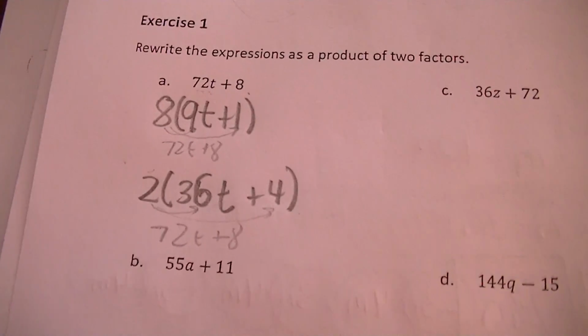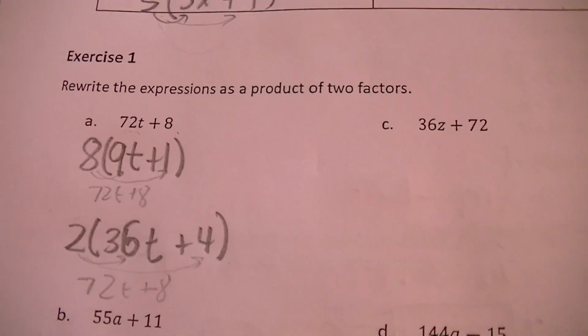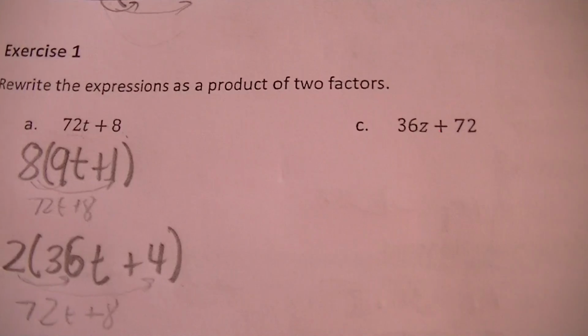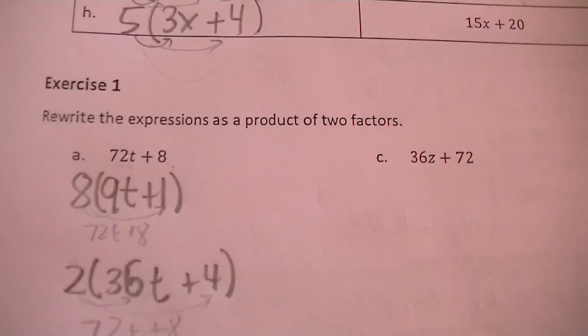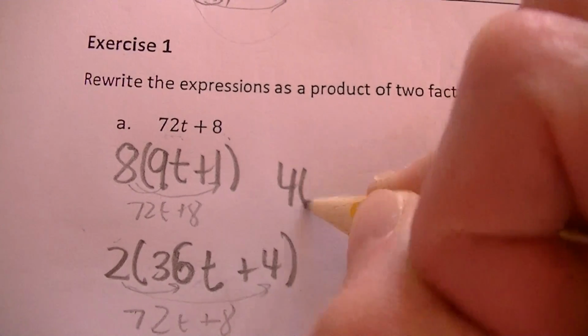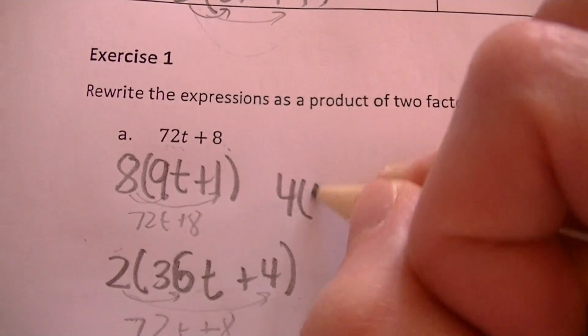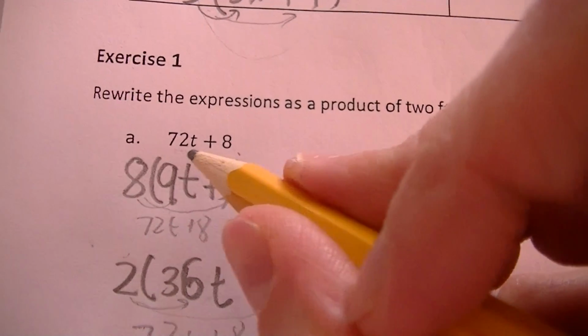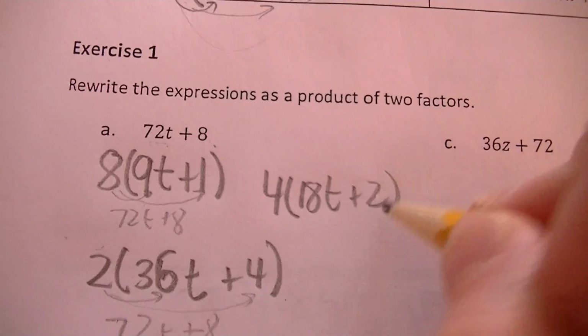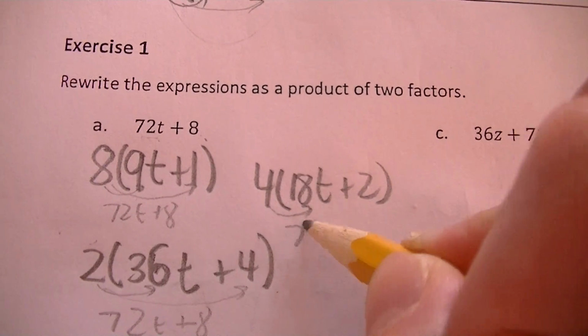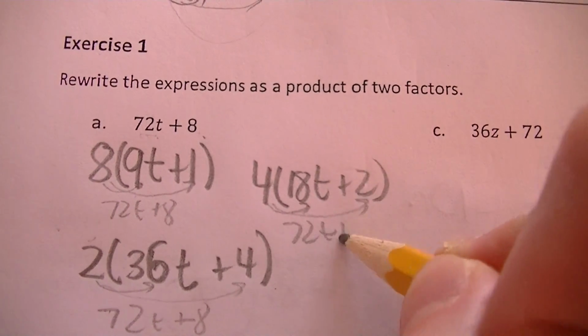We probably can do another one. Oh yeah, 4. You can factor out a 4. 4 times what number is 72t? It's 18t. 4 times what number is positive 8? It's positive 2. Okay, check it. 4 times 18t is 72t. 4 times positive 2 is a positive 8.